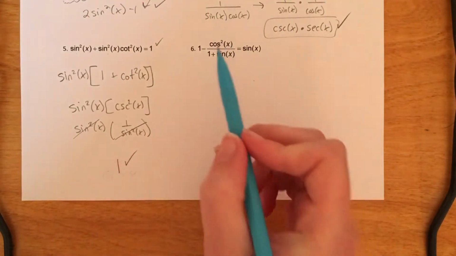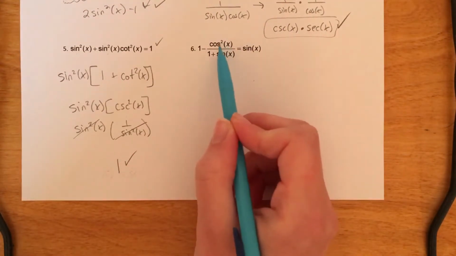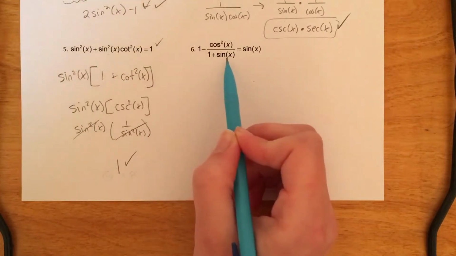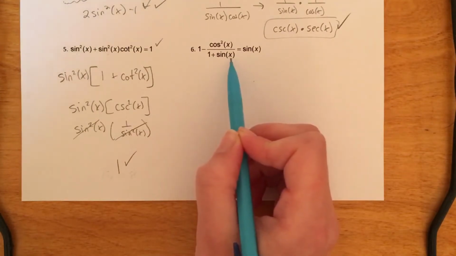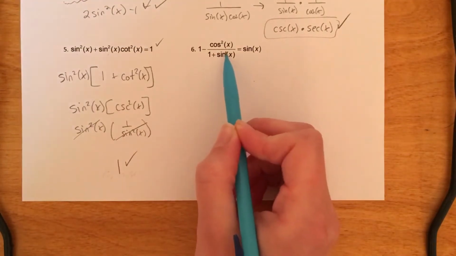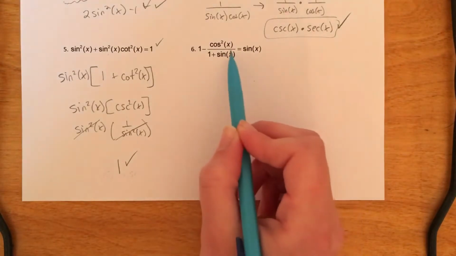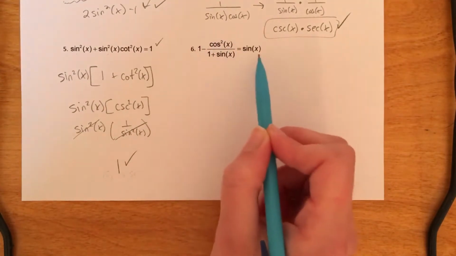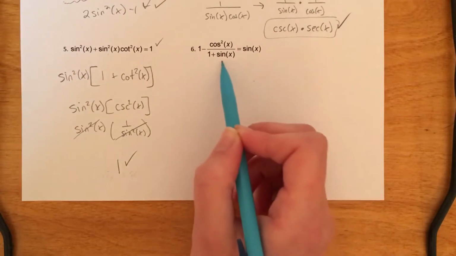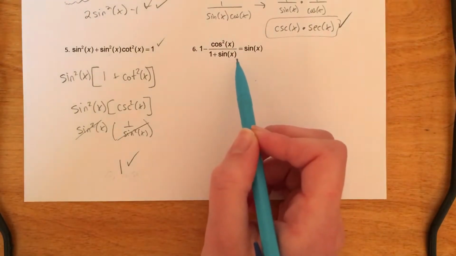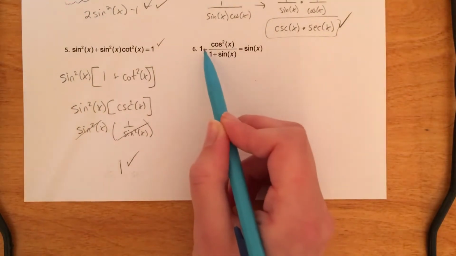Question number 6, we have 1 minus this fraction, cosine squared over 1 plus regular sine. You can't just add a squared in there, it's not the same thing. We're supposed to prove this whole side is just worth sine. Again, I'm going to start on this left side because it's a little more complicated, and we have 1 minus a fraction.